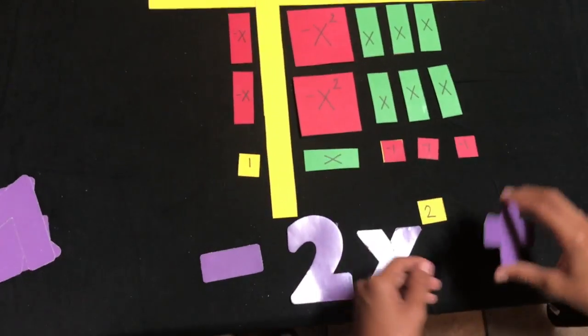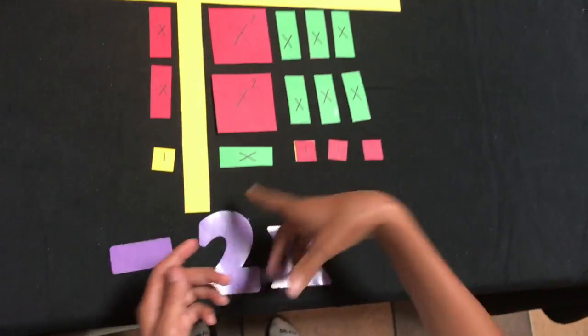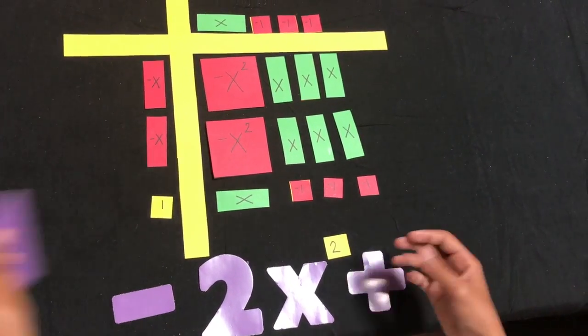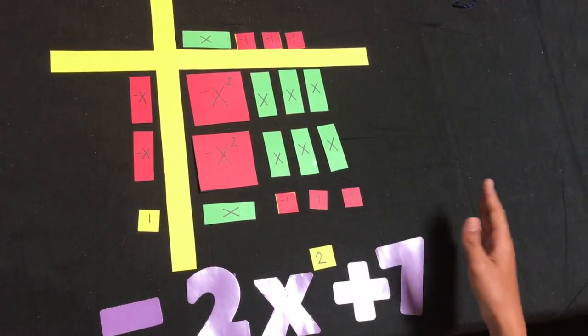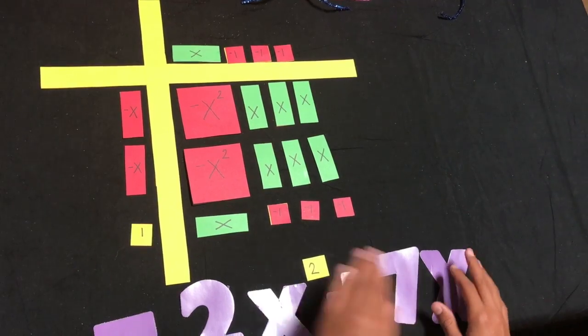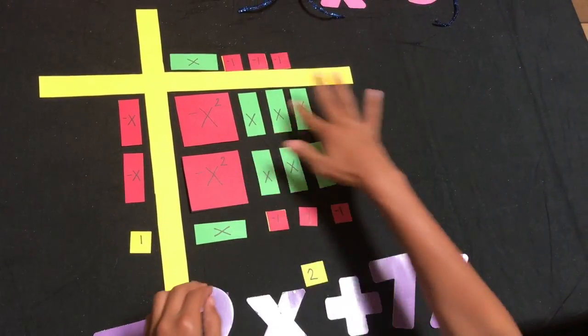Now that we have 7 x's, you would add plus 7x. And you cannot forget, I always make this mistake, that you have to put the x there, and then you're done with this part right here.